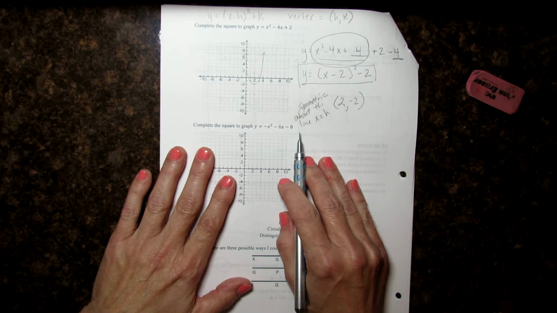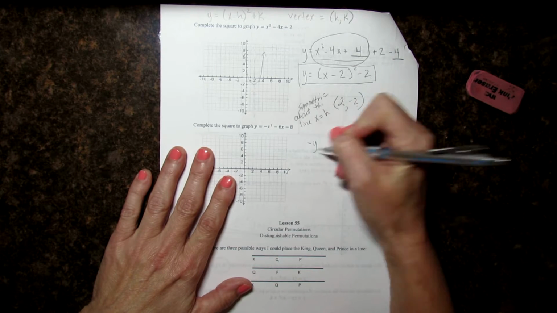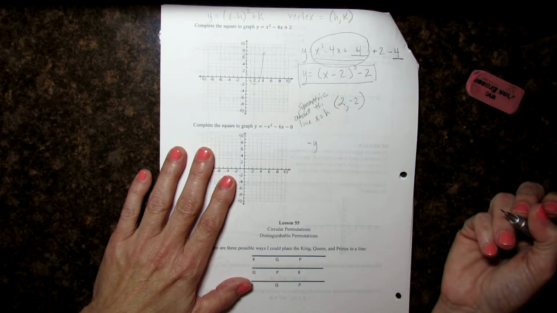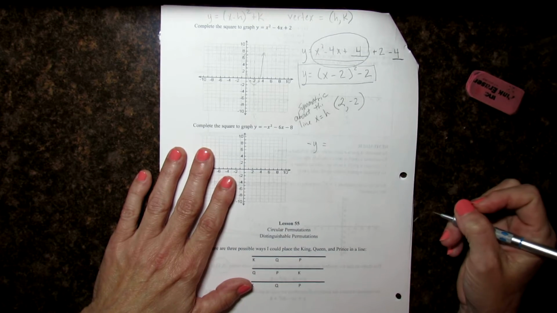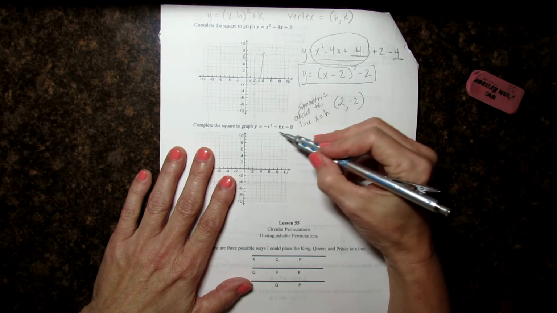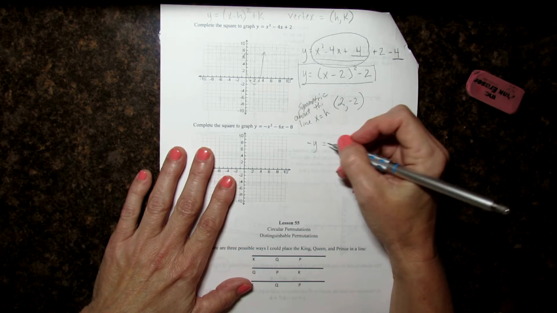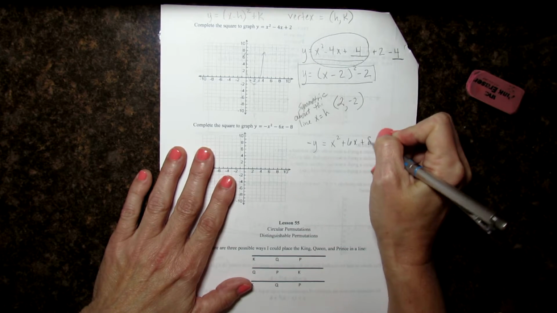So what I'm going to do is just multiply the whole thing by -1 so that I have the negative over here with the y, because I don't really do anything with the y. If I have that negative over there, it's out of the way for the moment and I don't have to deal with it. So I'm multiplying the whole thing through by -1, so I'm just going to change the sign on everything. x squared plus 6x plus 8.